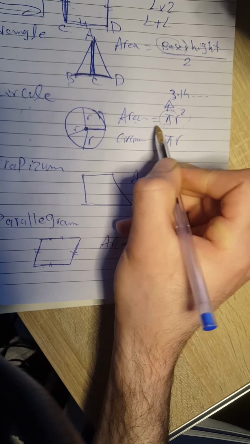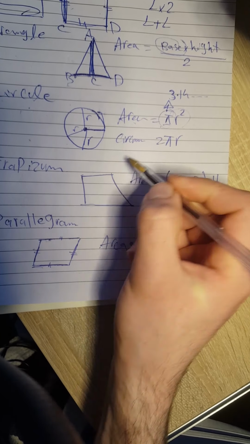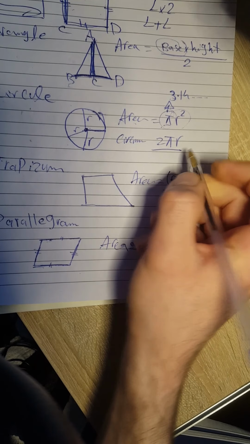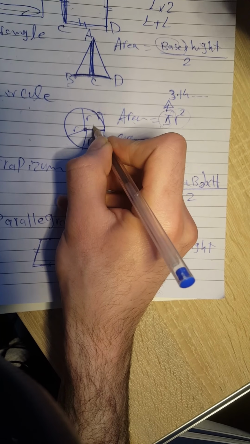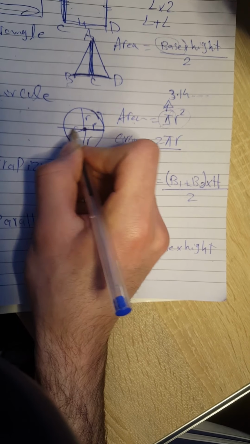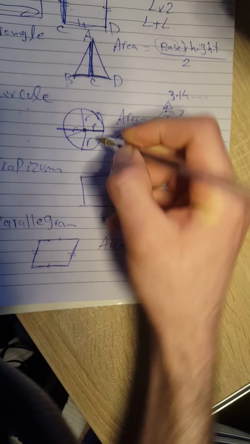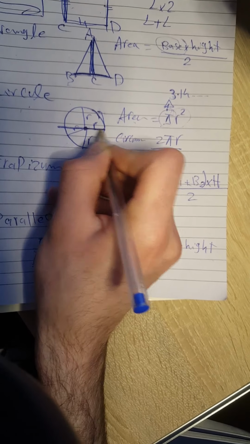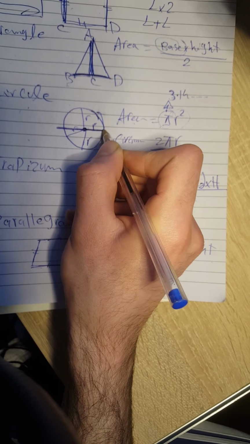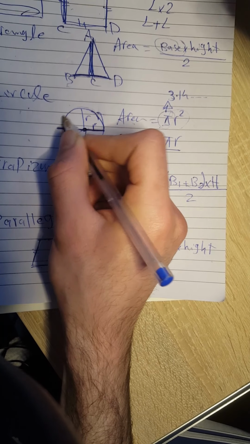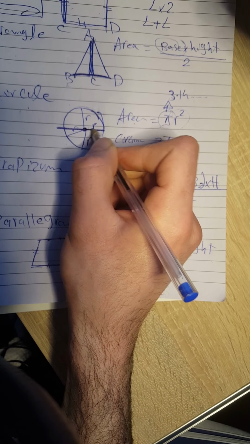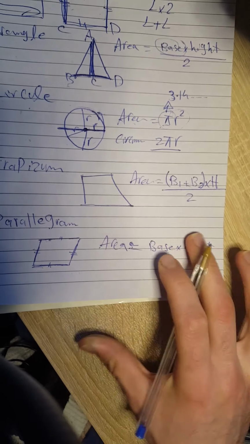For the circumference of the circle, it is just 2 pi r. From here to here is the radius. If I want the diameter of the circle, that means 2r. So that's the diameter of the circle, and from the center of the circle to any point around the circle, that gives me the radius.